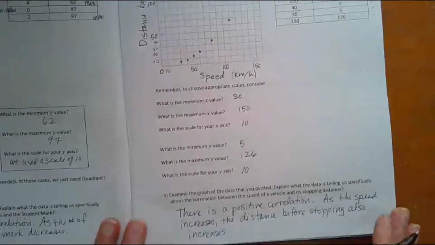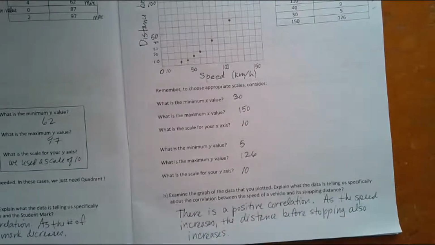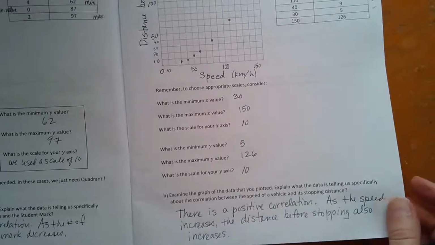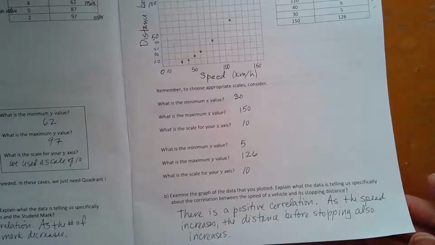Right? Which is why they say speed kills, right? Because the faster you're going, the longer it's going to take you to stop. So in the event that you have to stop quickly, it's very, very difficult to stop, and you may end up hitting something or someone. So that's how we create this graph.